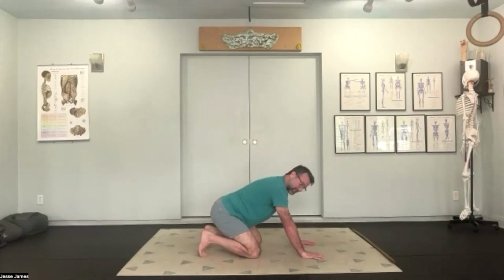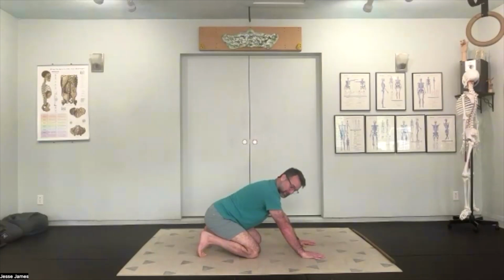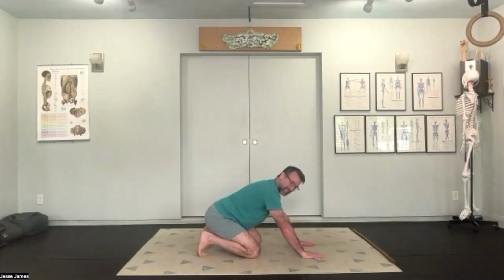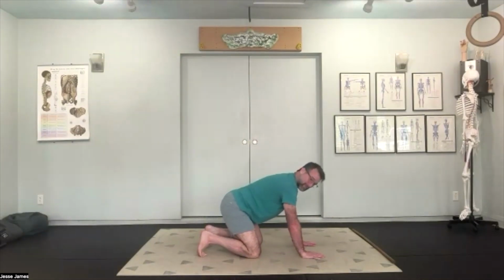And notice the difference of the right big toe compared to the left big toe. Is one of them stiffer, tighter, more restricted than the other? Is one of them painful?